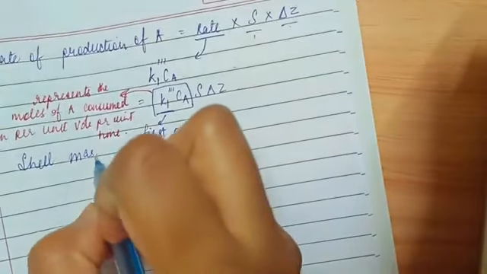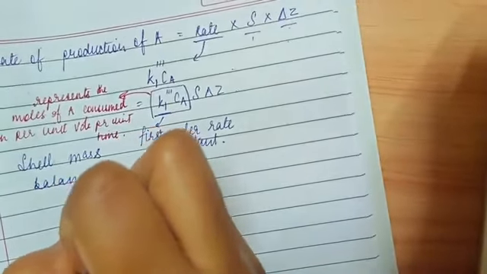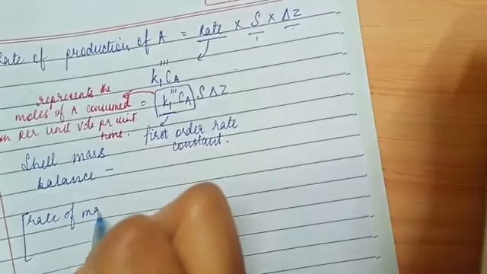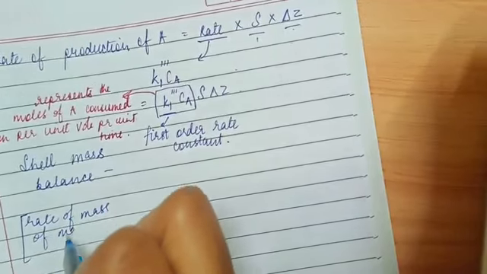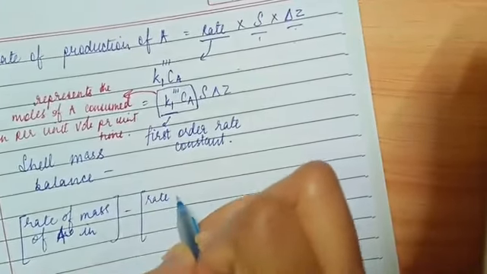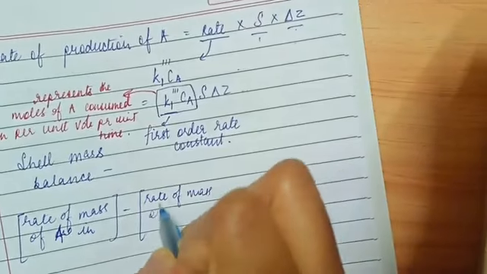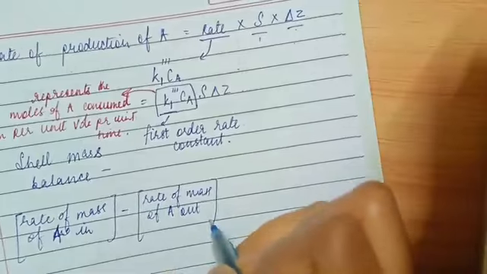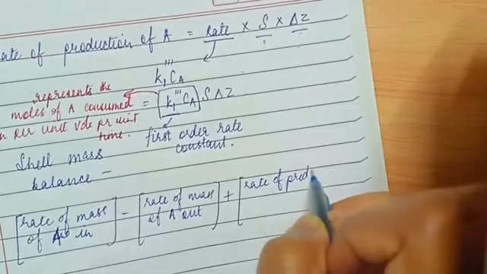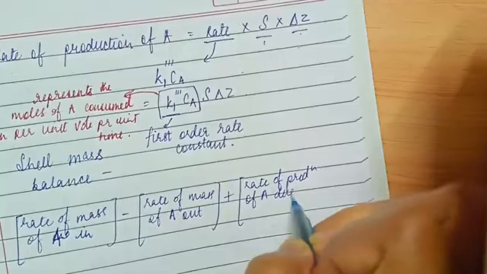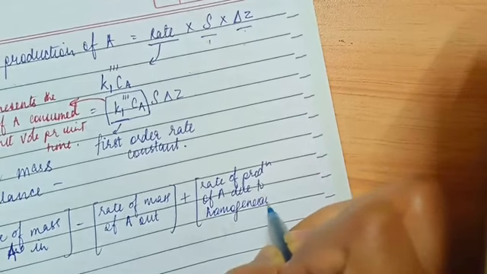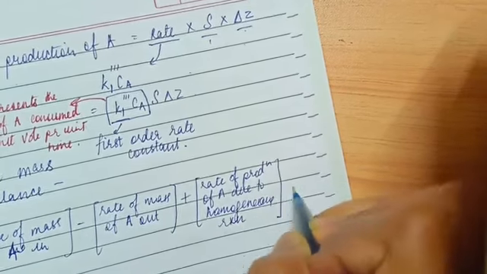So now getting into the mass balance equation, as we have seen earlier, we write it again as rate of mass of A in minus rate of mass of A out plus rate of production of A due to homogeneous reaction is equal to 0.